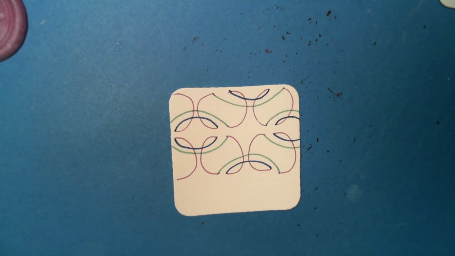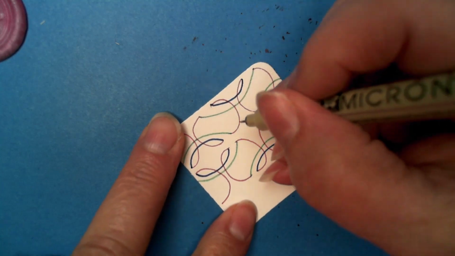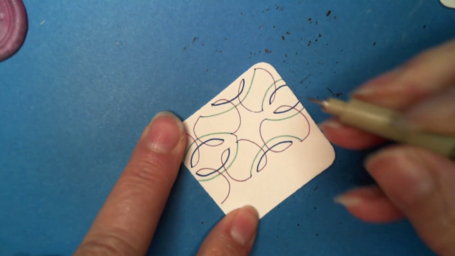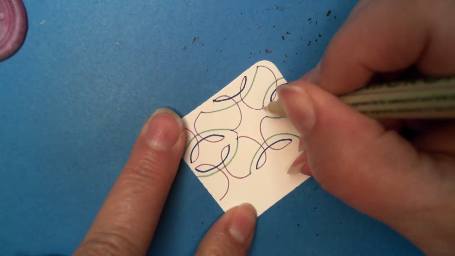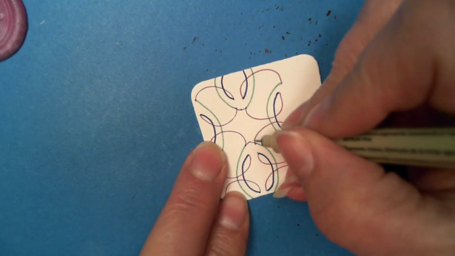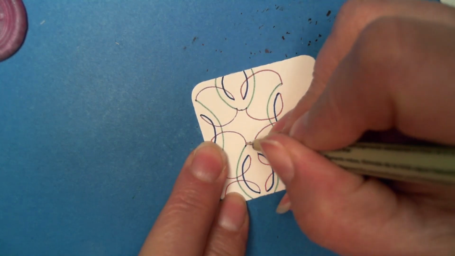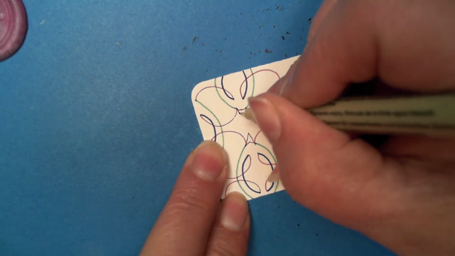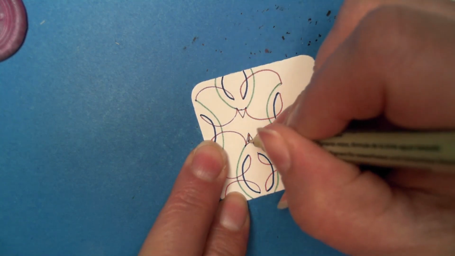So what it looks like she did from here is continued this on these kind of oval shapes. And I'm just going to do these to the center. Then brought it out a little bit with a kind of triangle shape, and then filled it in.